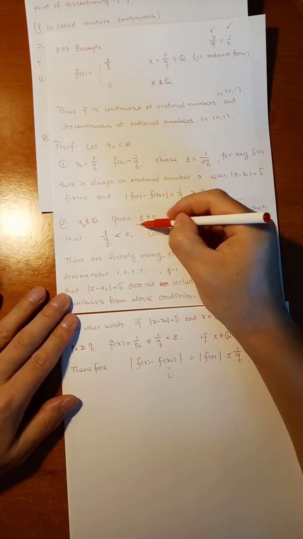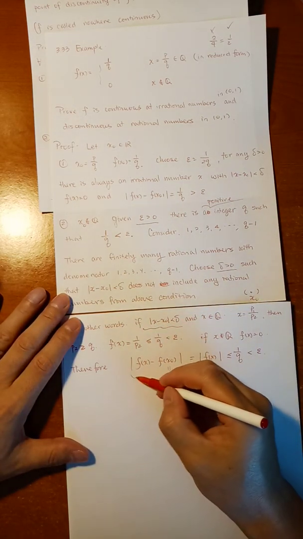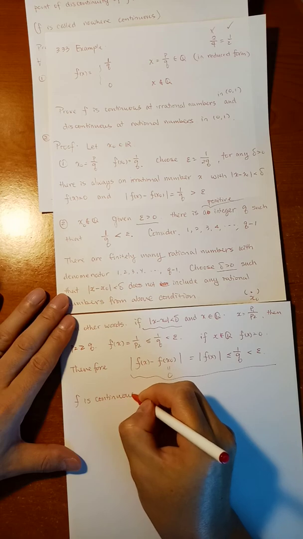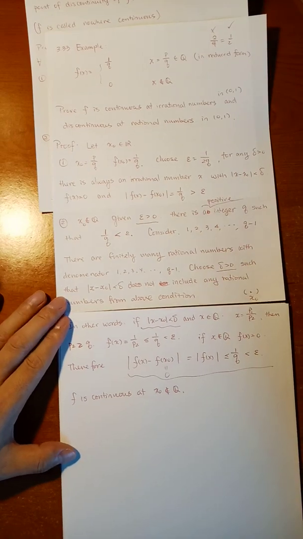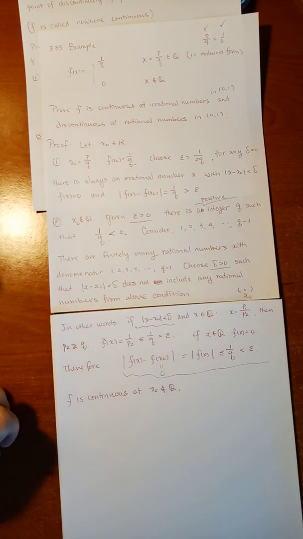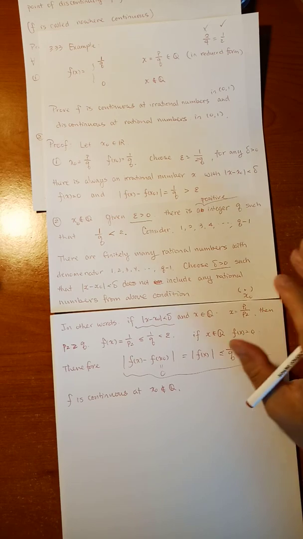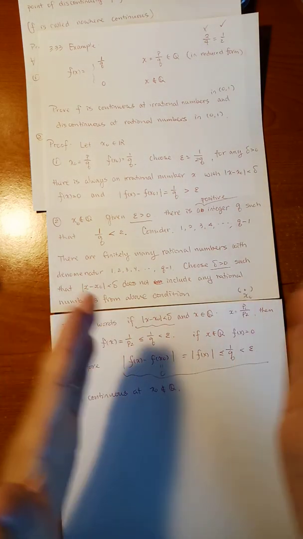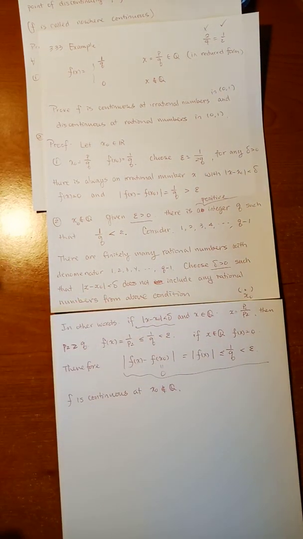So for epsilon, there's a delta such that whenever the absolute value of x minus x0 is less than delta, this difference is less than epsilon. So f is continuous at x0. All right? This is a very smart proof for the continuity of a function at an irrational point. The big values, you exclude those. You only have finitely many possibilities for the bigger values. You just remove all of them, then you will have small enough values.